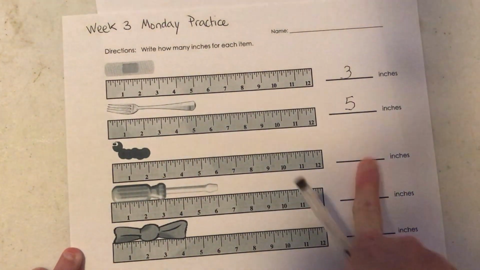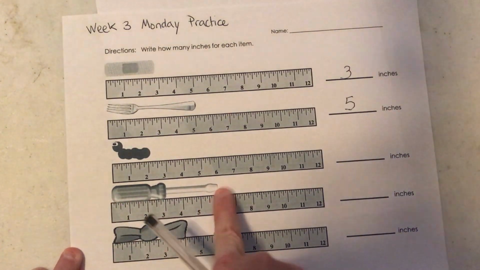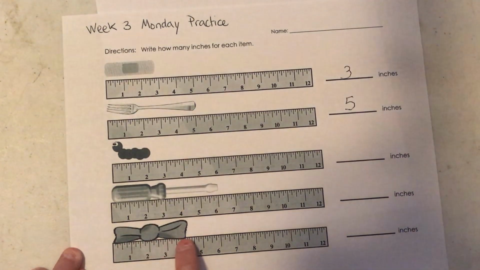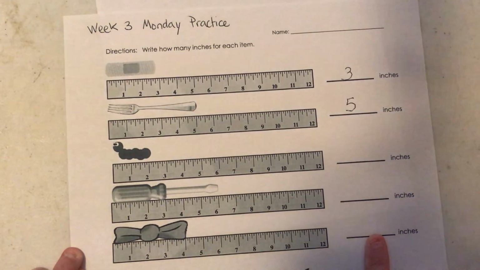You are going to keep going on your own. You don't need a ruler for this because the rulers are here for you. Then measure and write how many inches.